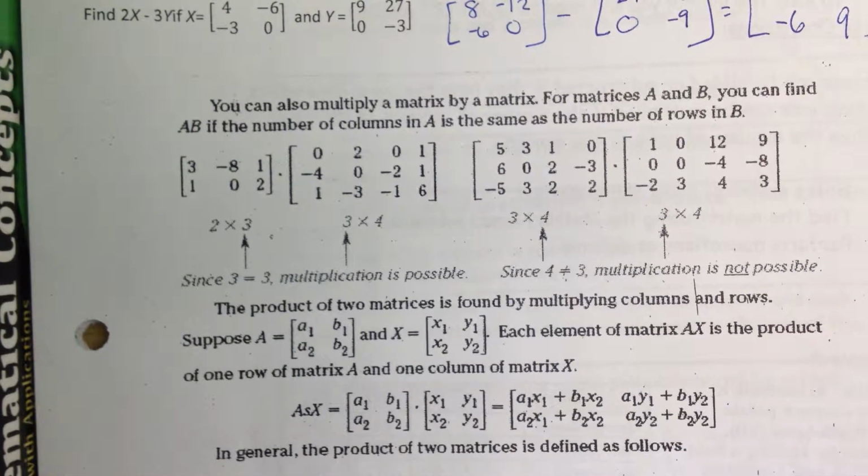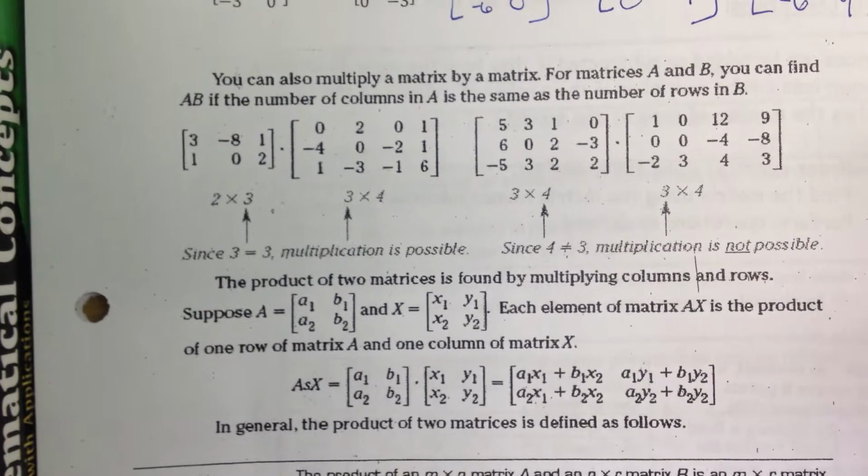Hello, Rockbridge Pre-Calculus. It's time to multiply matrices by each other.